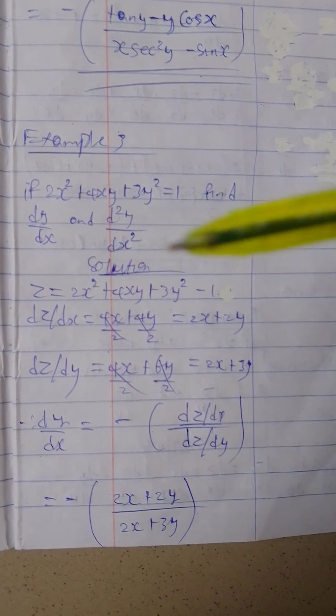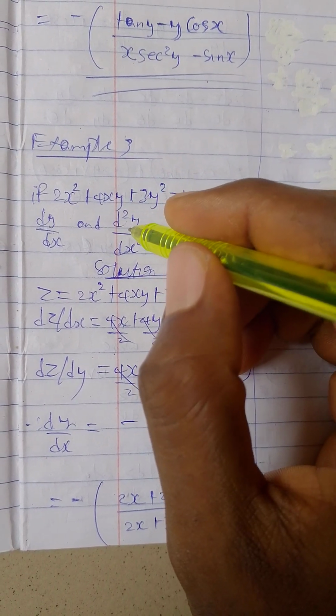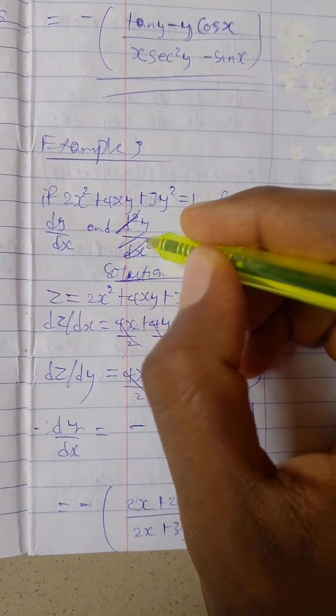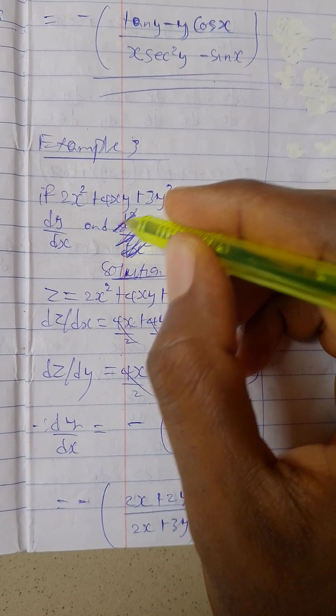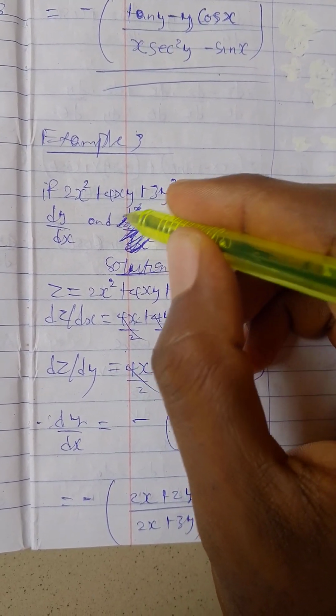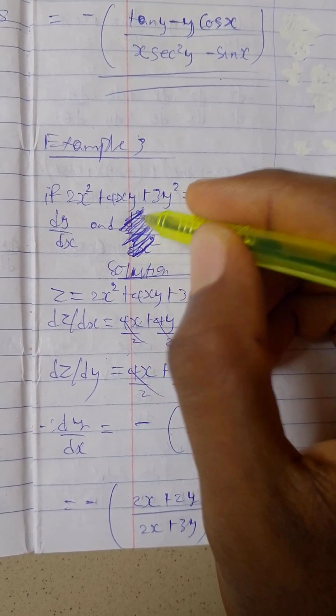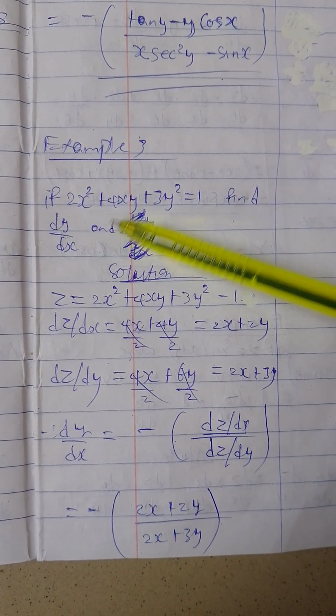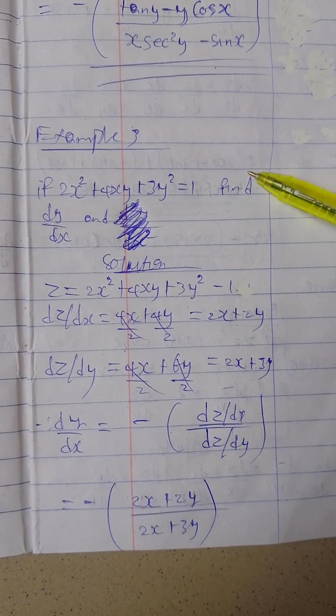There is a mistake in the question as written, so it should say: if 2x squared plus 4xy plus 3y squared is equal to 1, find dy over dx.